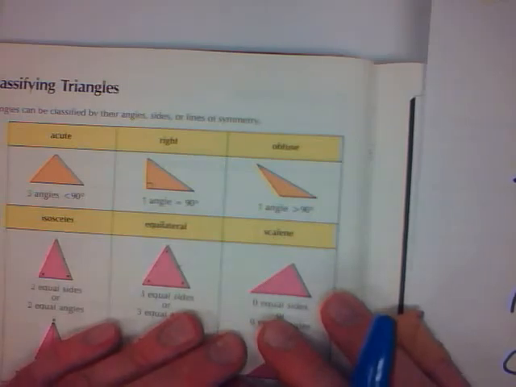But that's how to classify different kinds of triangles.